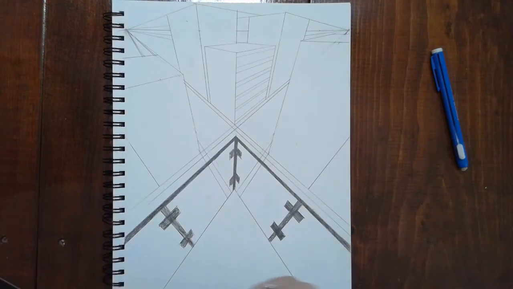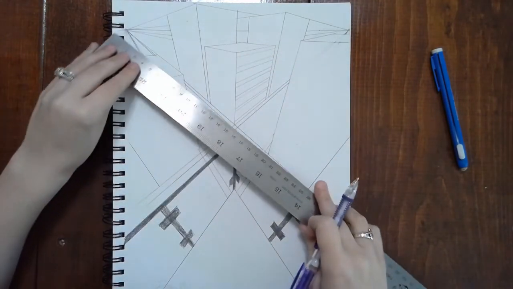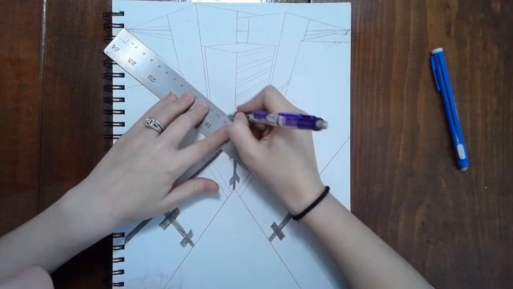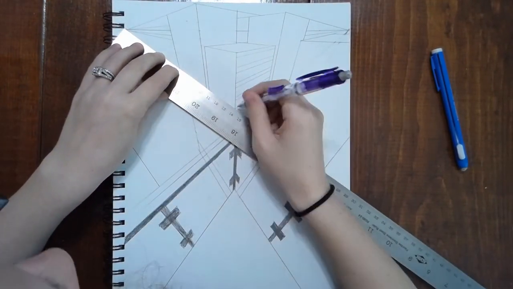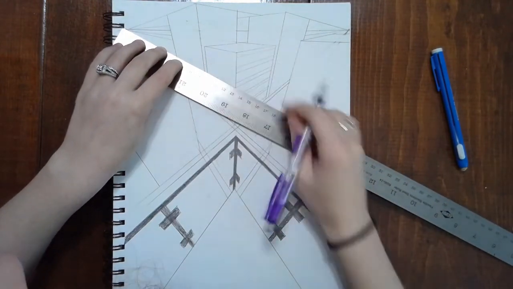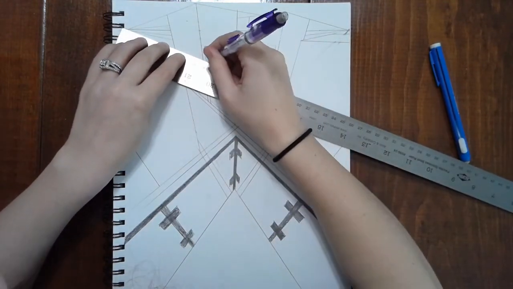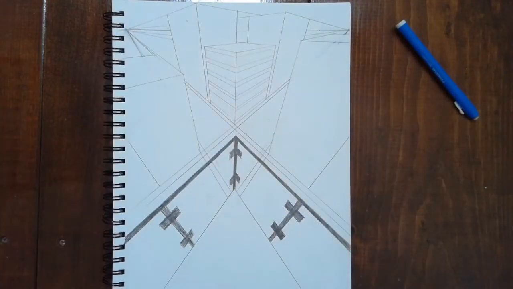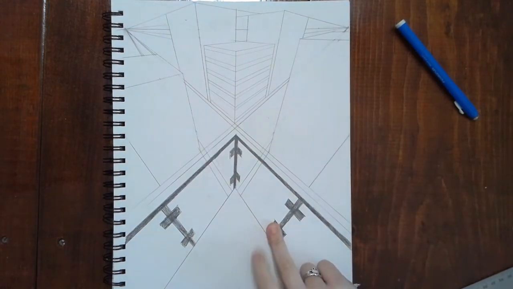Now I have to do the same thing on the left side, but these are going to the left vanishing point. Again, keep these lines light. All right, now I have to actually figure out the window widths. So these are going to be lined up to the third vanishing point down here at the bottom.